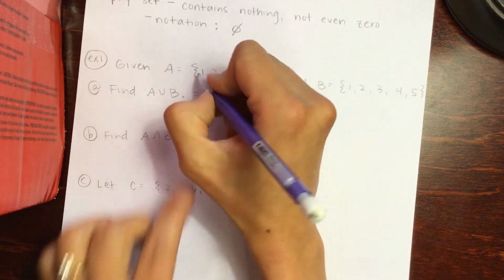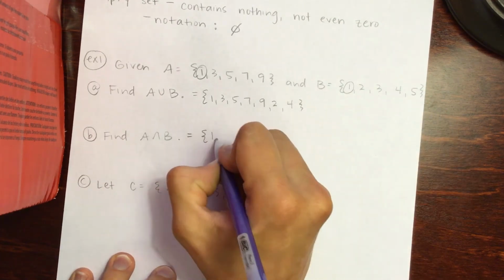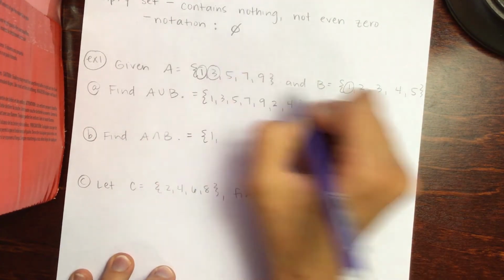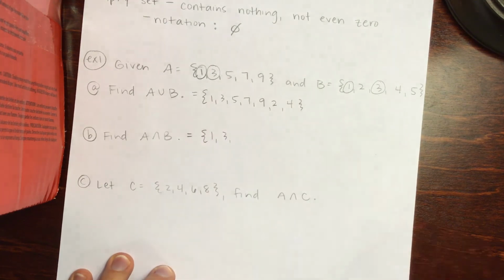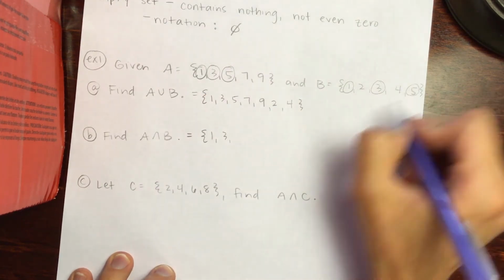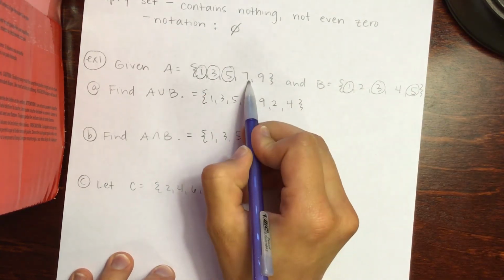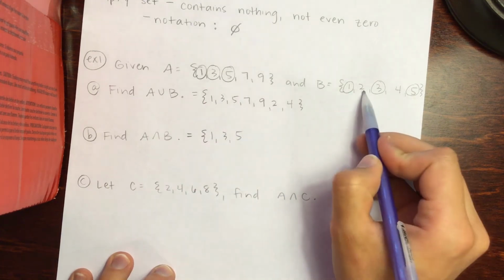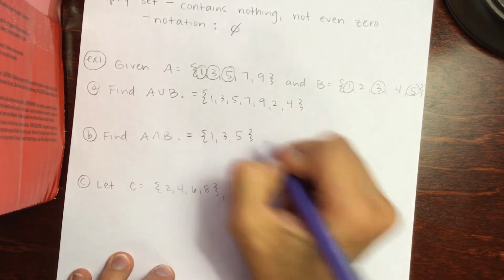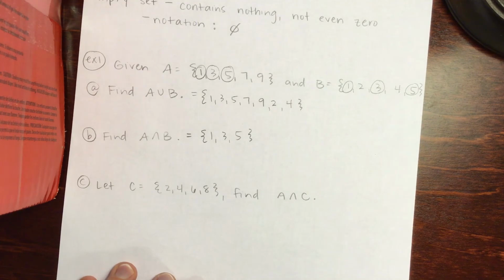So notice they both have a 1. So that's going to be part of my intersection. They both have a 3. They both have a 5. There's not a 7 or a 9 in B, and there's not a 2 or a 4 in A. So that is my intersection.